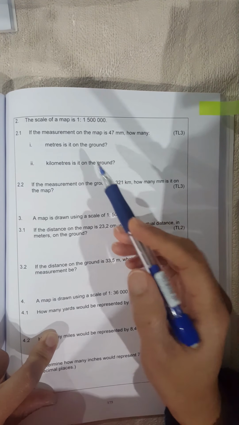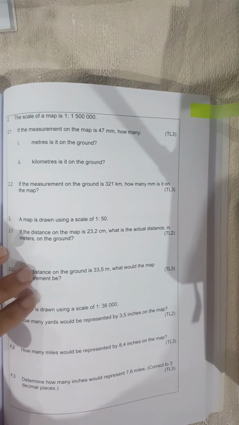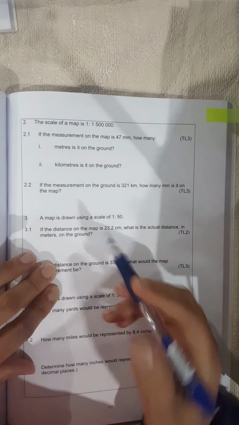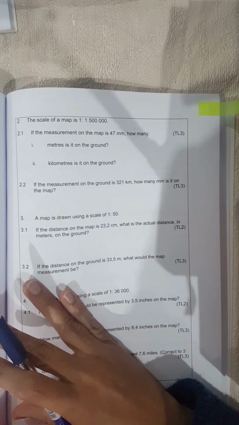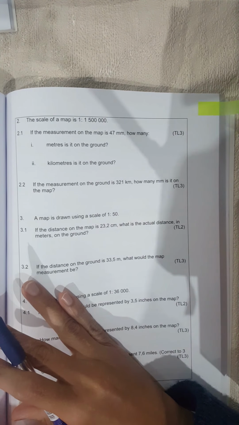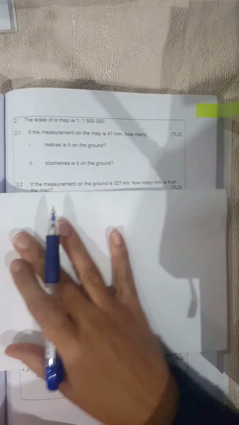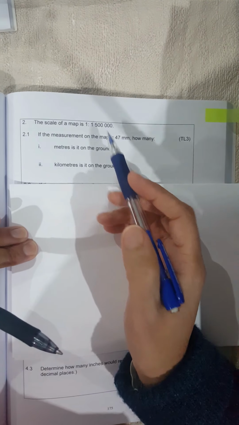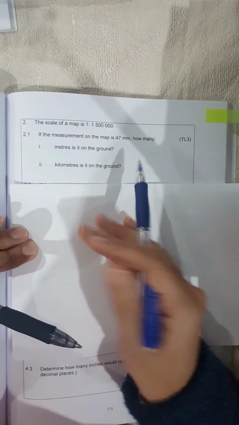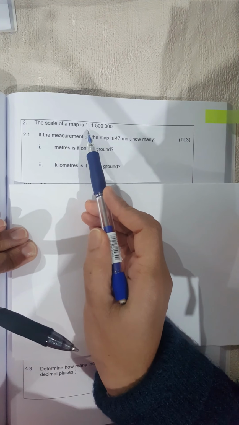So I just need you guys to first grasp how to use the scale of the map and to understand. And really, it's not difficult. It's just a matter of you understanding what is happening in this question. So let me just explain it to you and make it clear, inshallah, right? So let's look at the first question there. I'm going to do it with you, and then I want you to correct your work or redo it if yours is wrong, or mark it if it's correct, okay?